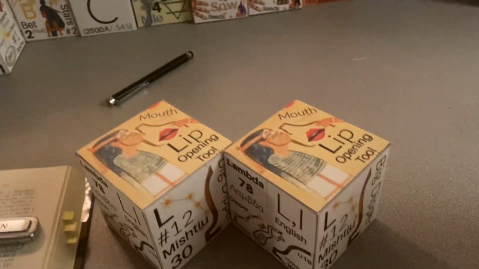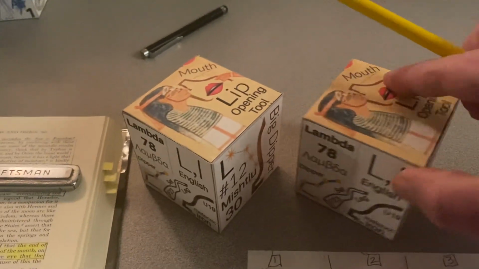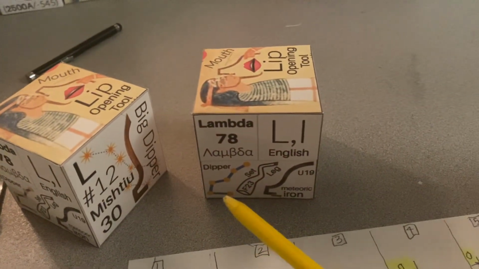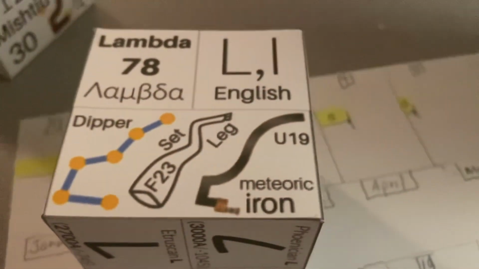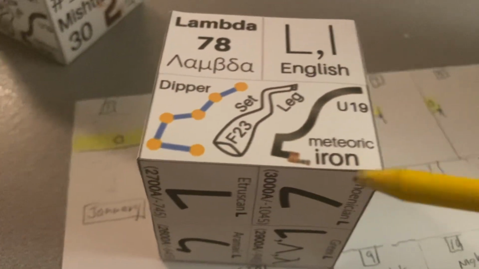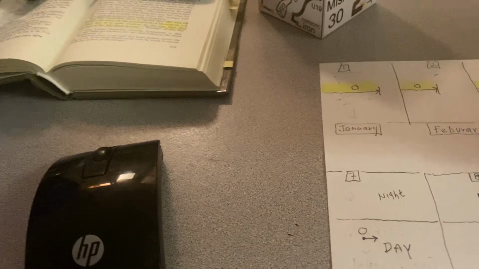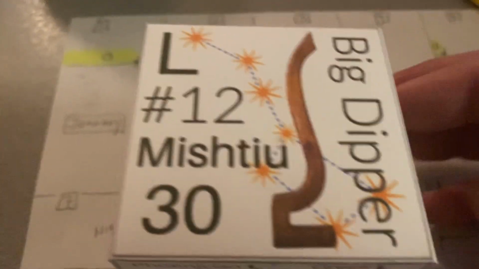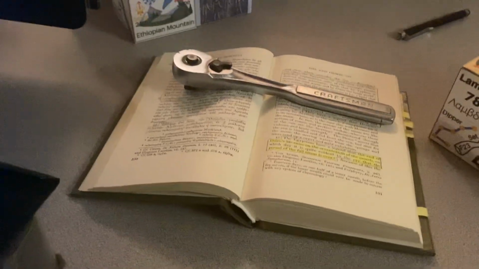So incorrectly I made this block showing the Dipper, the leg of Set, and the Mishtiu tool, which has a piece of meteor iron at the tip of it. But I have this incorrectly labeled as the Big Dipper. So that's what this video is about. It's actually the Little Dipper.